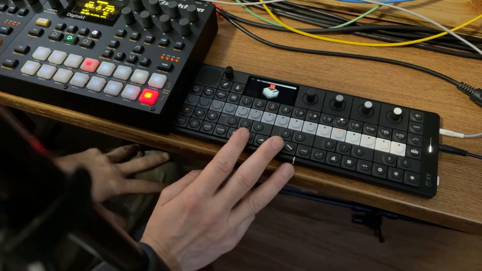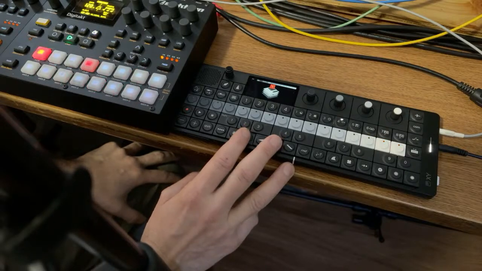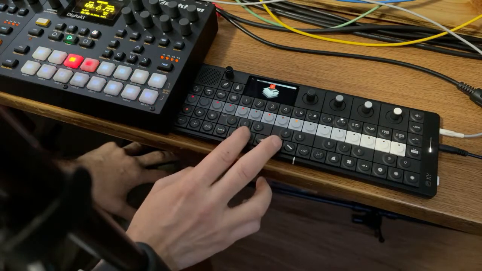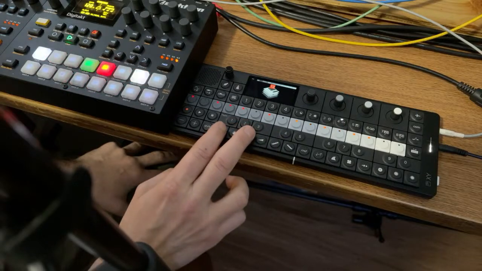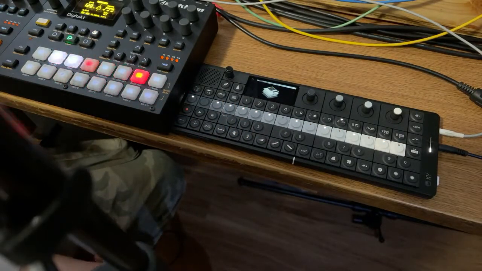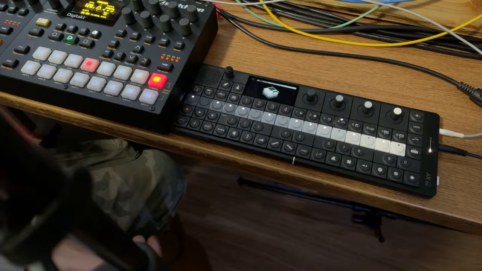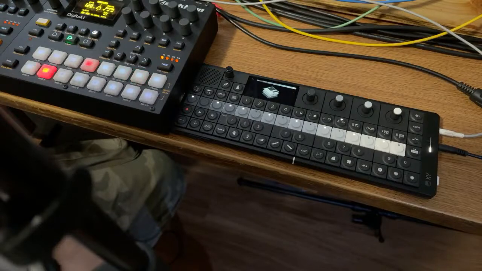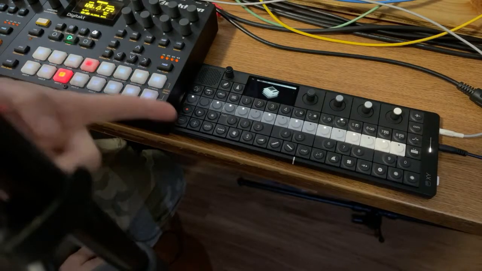I'm trying to do this as an example. So we'll see how close. Right there. So that's a perfect example of how it messed up, right? I did not record it like that, and it did that.